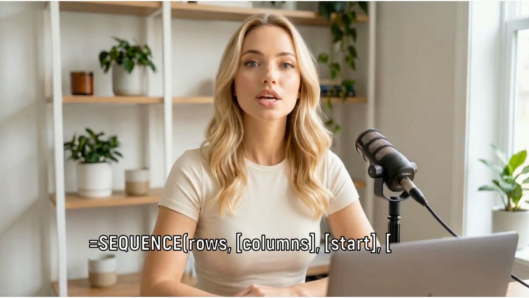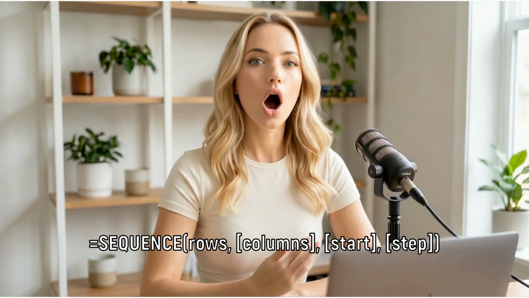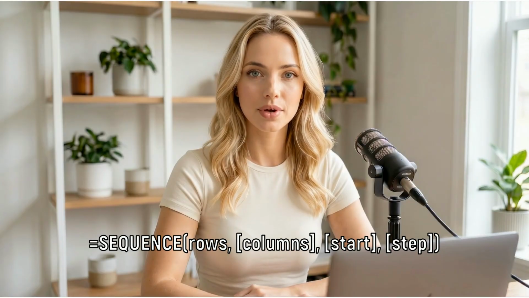Today we are covering the sequence function. It generates a list of sequential numbers in a single formula, and the result spills automatically. The syntax is sequence, rows, optional columns, optional start, and optional step. All defaults are 1. Let's get into it.